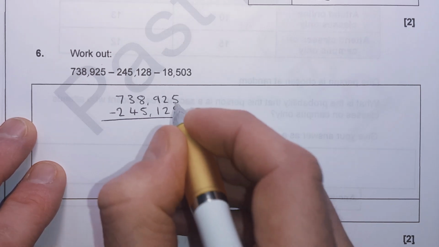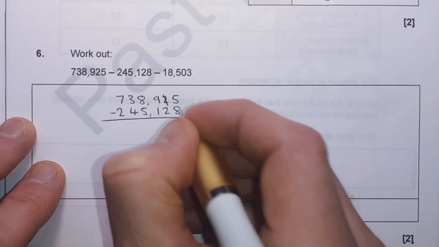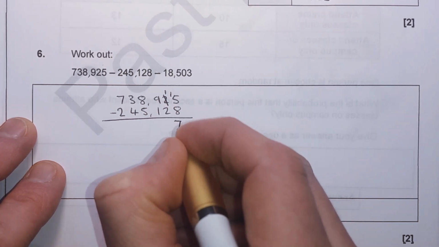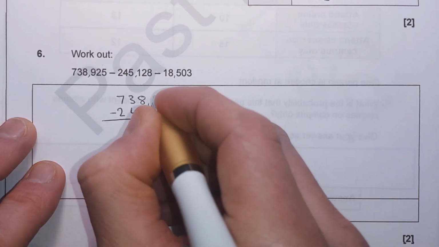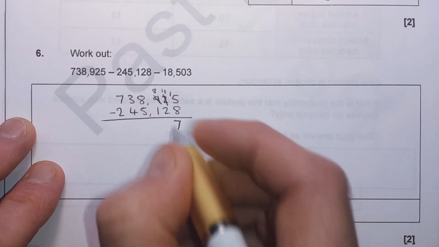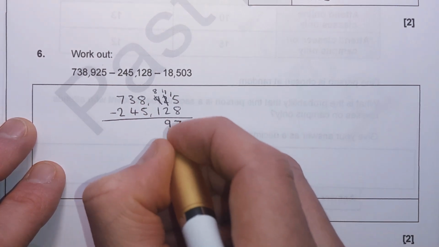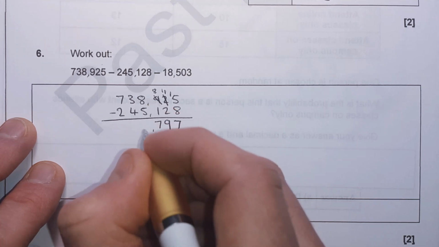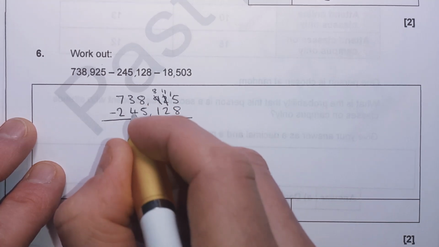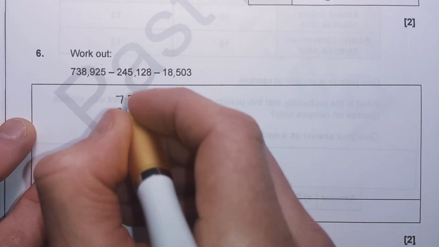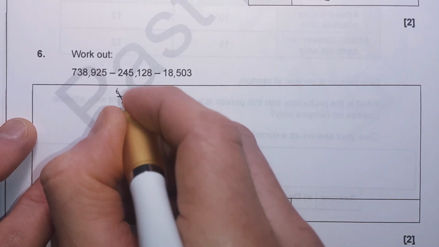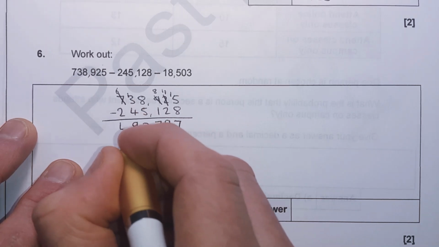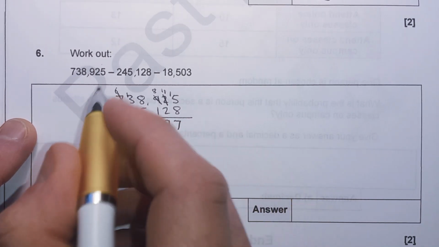Okay, so 5 minus 8, we can't do because 8 is bigger than 5, so reduce that by 1. 15 minus 8 is 7, but now we can't do 1 minus 2, so we reduce that to 8 and make that 11. 11 minus 2 is 9. 8 minus 1 is 7. 8 minus 5 is 3. 3 minus 4, we can't because 4 is bigger than 3. So reduce that by 1 and make that 13. Minus 4 is 9. And 6 minus 2 is 4. So we've taken this off.